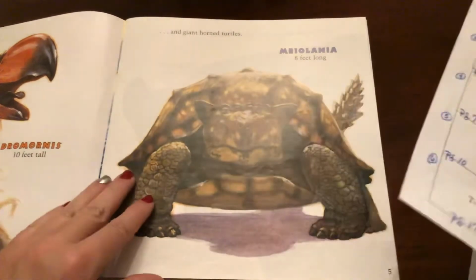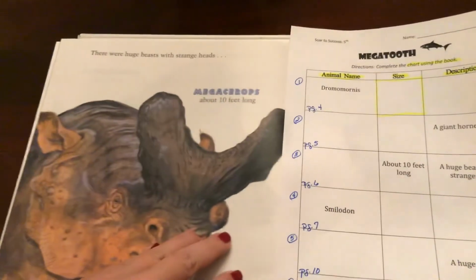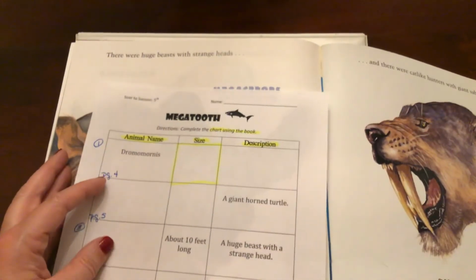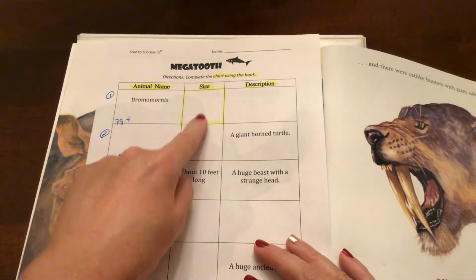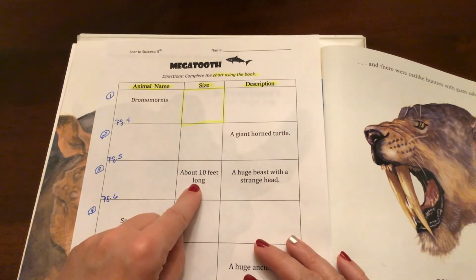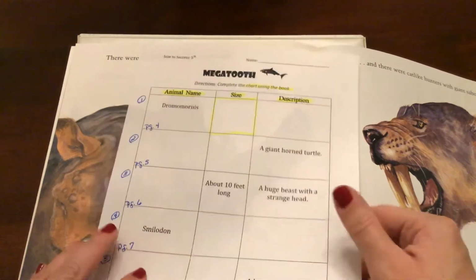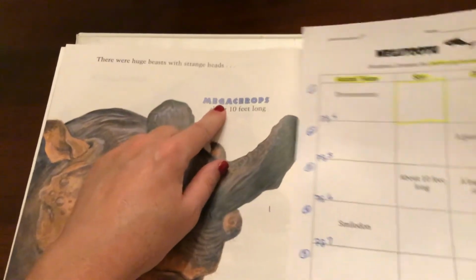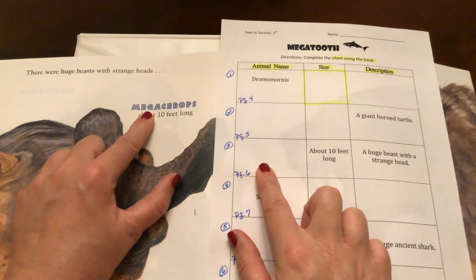Alrighty. And on page 6, this guy's cool. On page 6, that's question number 3. You were missing the animal name, but the size, he's about 10 feet long, and he's a huge beast with a strange head. So here's his animal name. So that's all you had to fill in on that one. You got kind of easy.